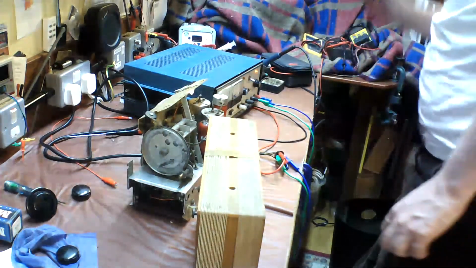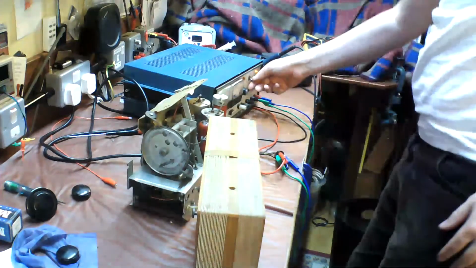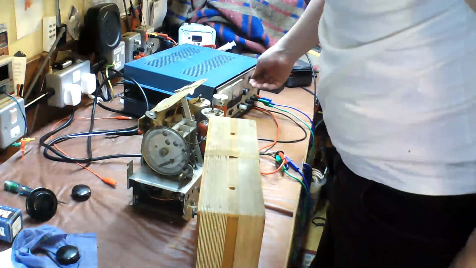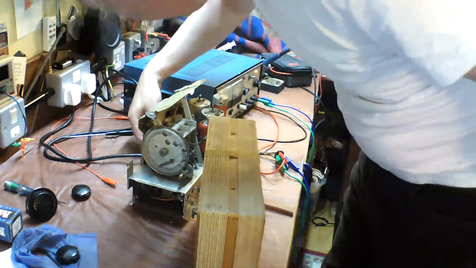So, okay, have we got any power on at the moment? No, let's turn the power on. Is it going to work? I've got no idea. I can hear a little bit of hiss.